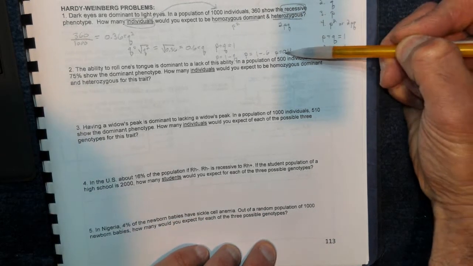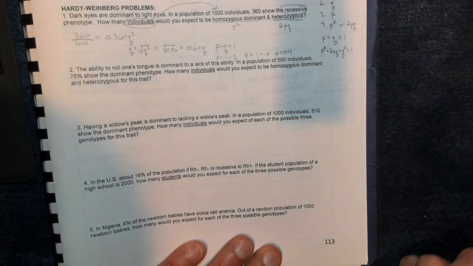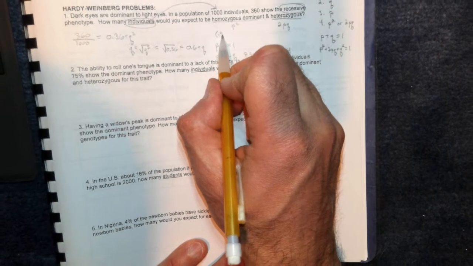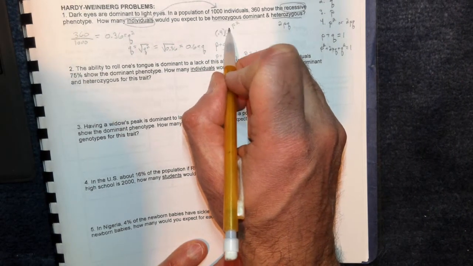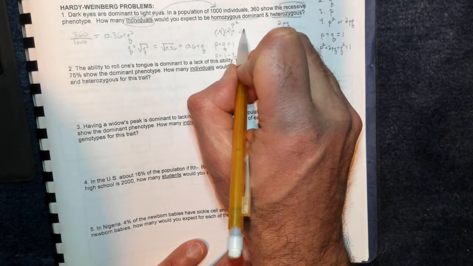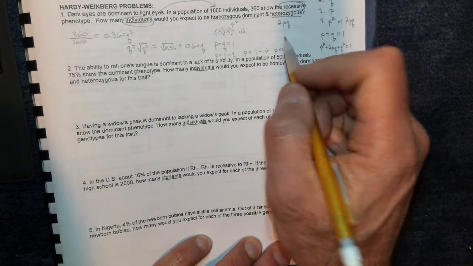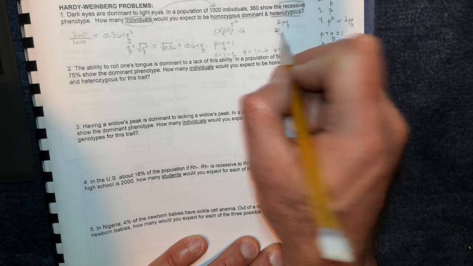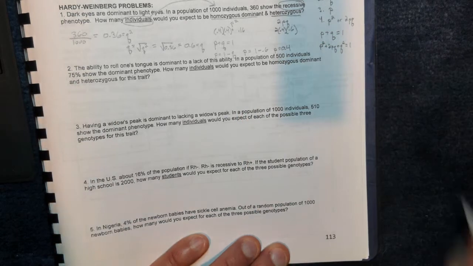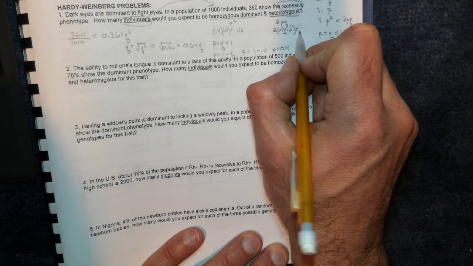Now I want to take this number and I want to square it because that's going to give me my homozygous dominant population. So 0.4 times 0.4 should be 0.16. Over here, 2PQ is 2 times P, which is 0.4, times Q, which is 0.6. That should be equal to 0.48.